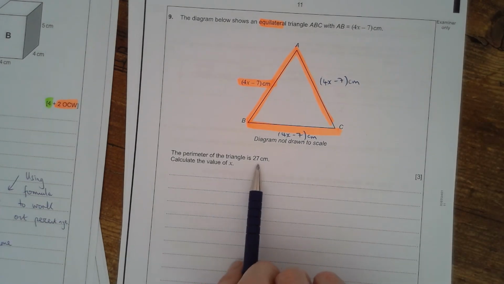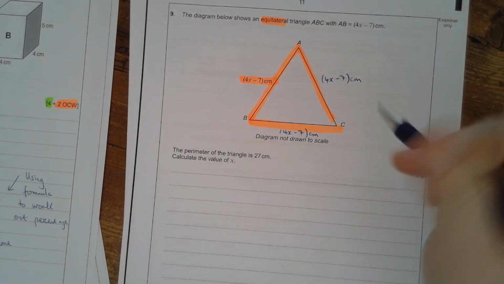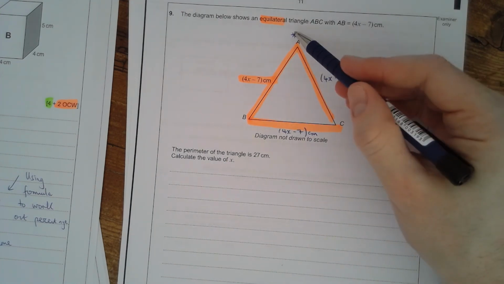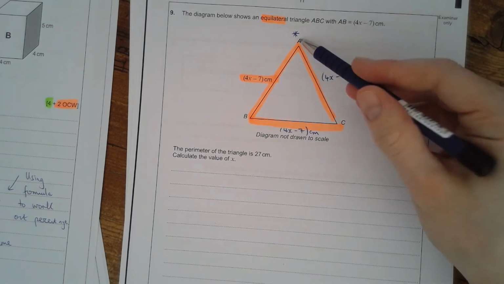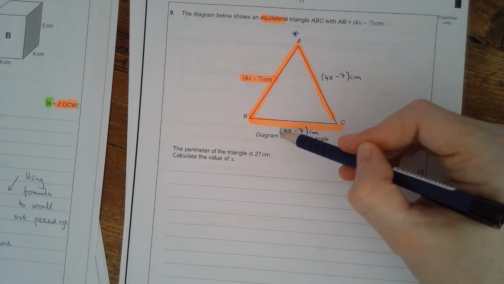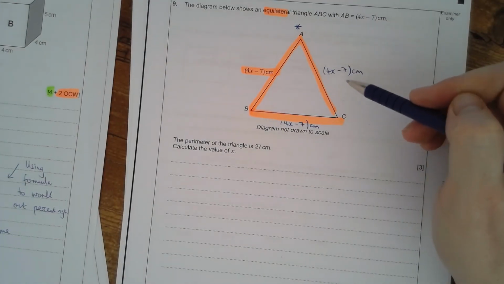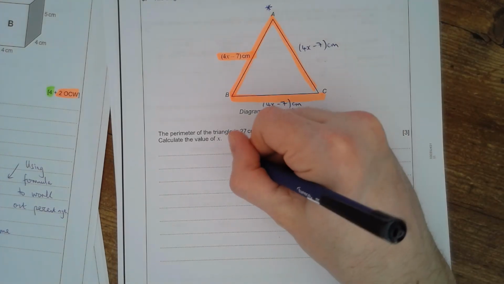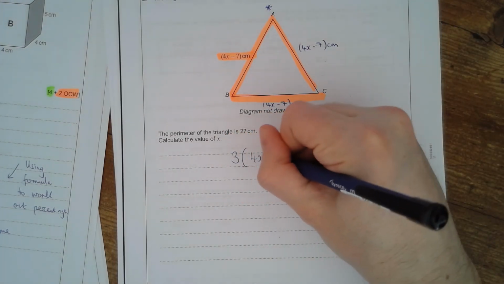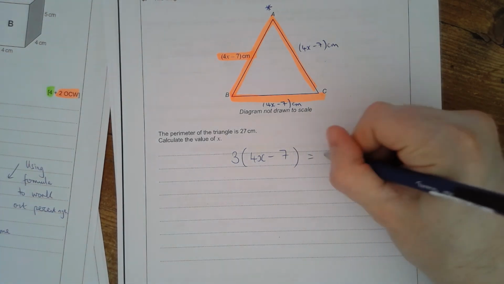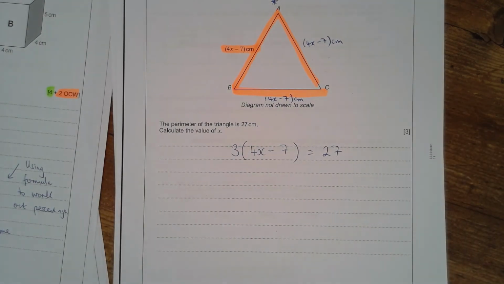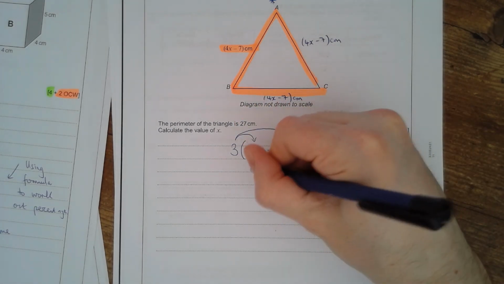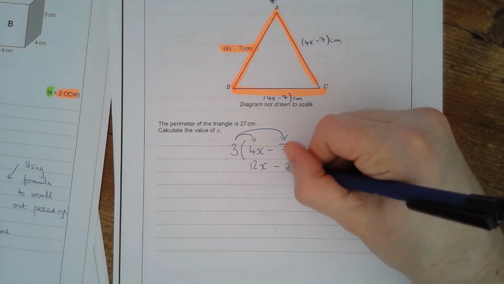It says the perimeter of the triangle is 27 centimetres. Calculate the value of x. So the perimeter means we do one full loop of that. Okay, so we go here, then here, and here. So we could say 4x minus 7 plus 4x minus 7 plus 4x minus 7 is equal to 27. That's absolutely fine. Or a quicker way to write that is to say 3 lots of 4x minus 7 is equal to 27. Okay.